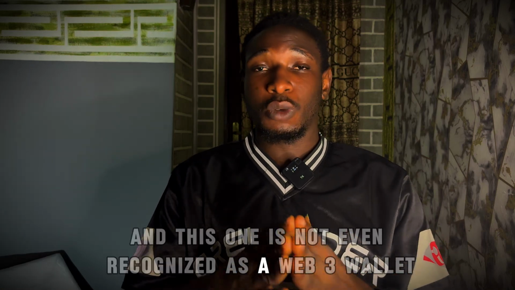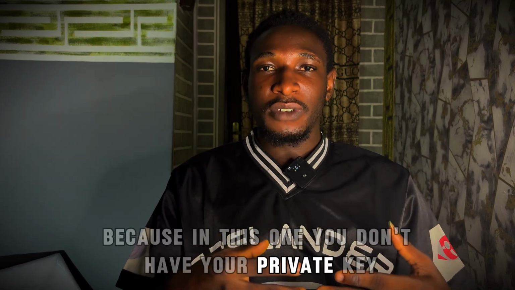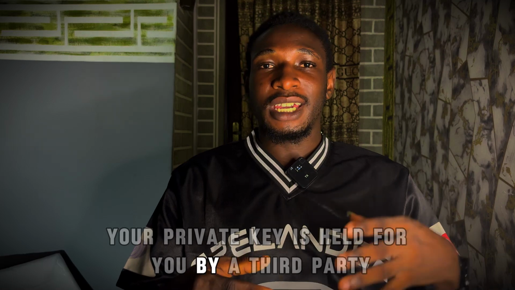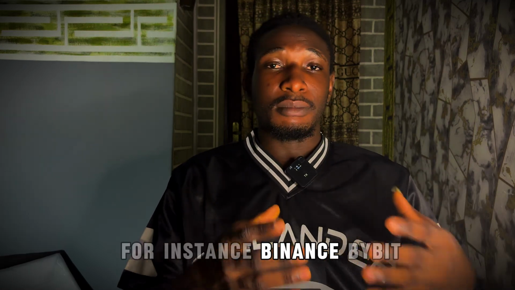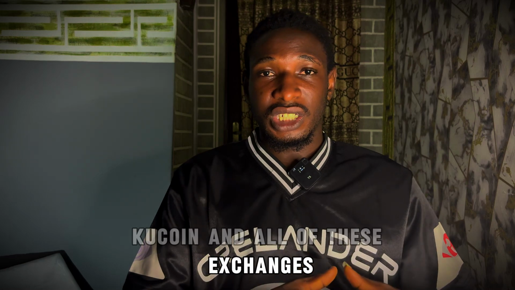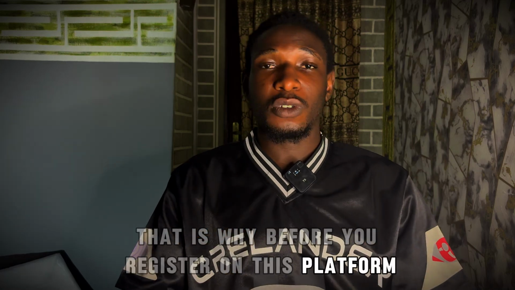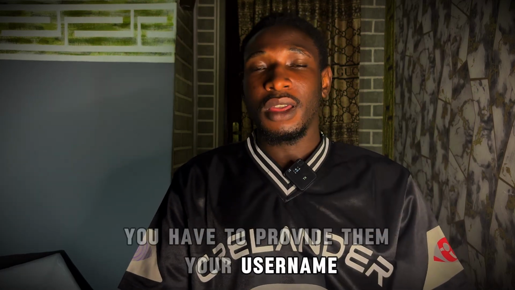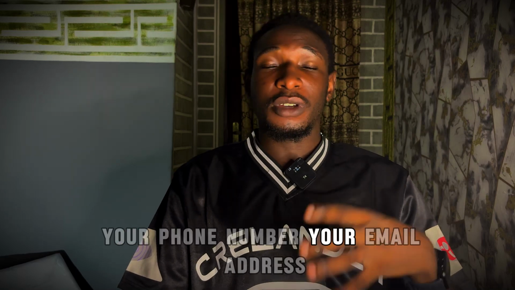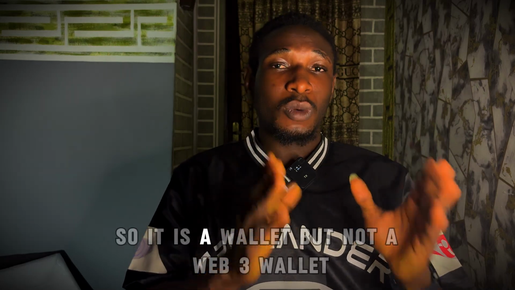The second one is a custodial wallet, and this one is not even recognized as a Web3 wallet, although it is a type of wallet, because in this one, you don't have your private key. Your private key is held for you by a third party. For instance, Binance, Bybit, KuCoin, and all of these exchanges are custodial wallets. They store your private key for you. You don't have access to it. That is why before you register on these platforms, you have to provide them your username, your name, your phone number, your email address, and those are the things that Web3 is even trying to fight. So it is a wallet, but not a Web3 wallet. So it is still a type of wallet.